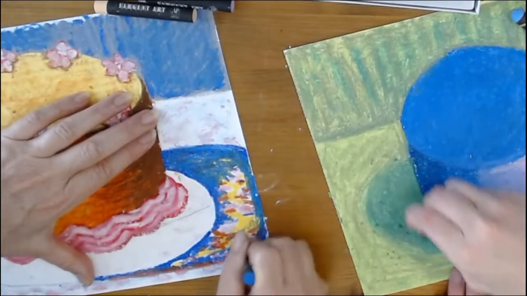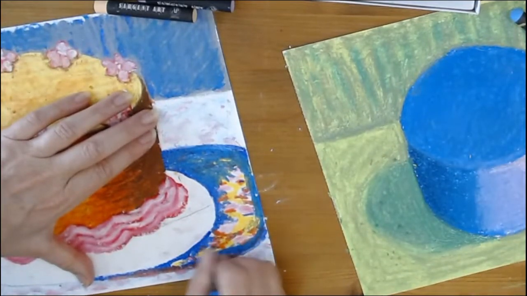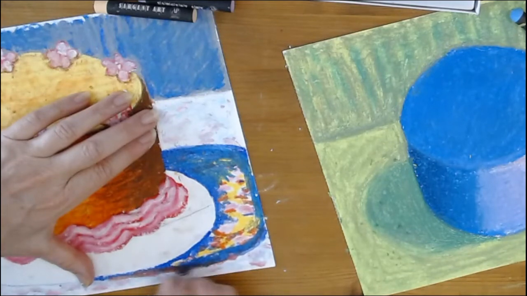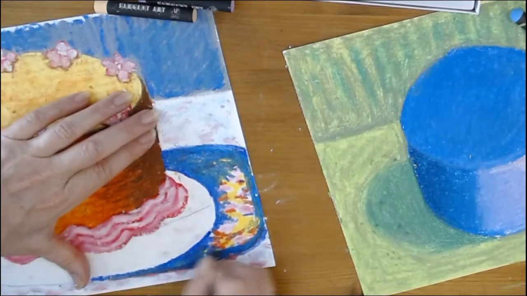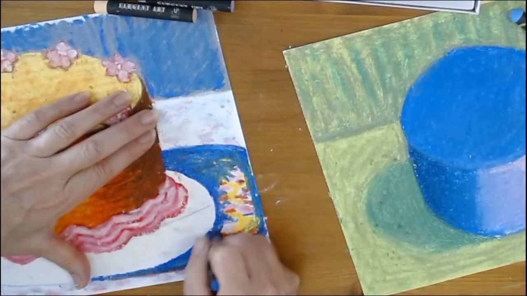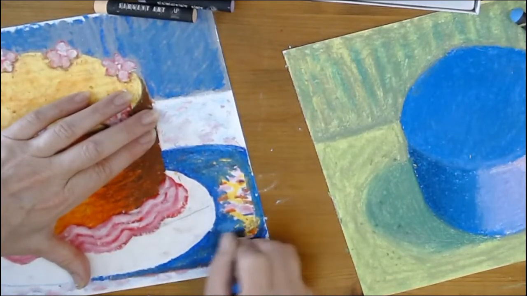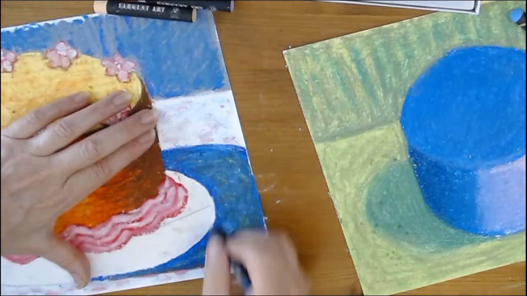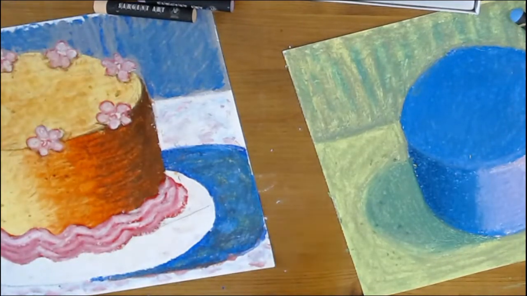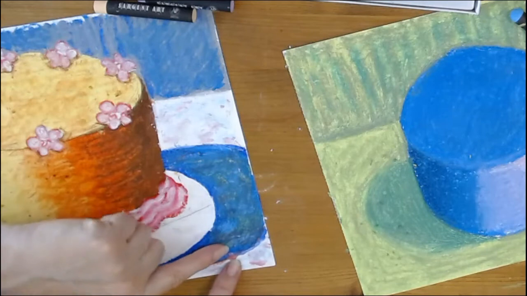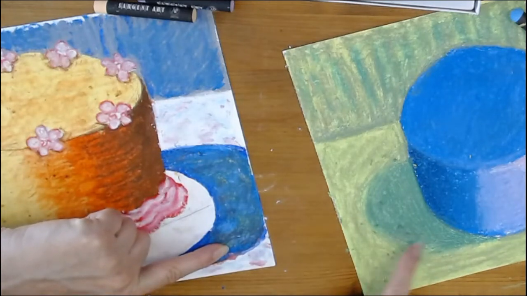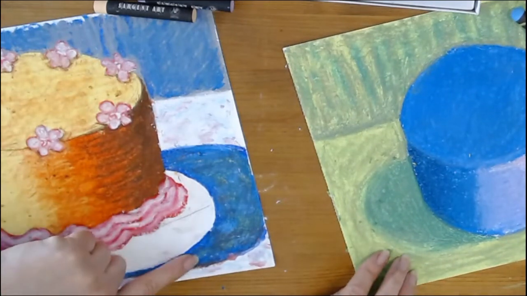Next time, I think I might blend it all in using a white oil pastel. Maybe one of you will do that. Experimentation is not always about making something you like in the end. It's about learning what you like and what you don't like. Now I did notice in Wayne Thiebaud's shadow that it wasn't a harsh line like that. You actually have it sort of dark and then it gets lighter. So I think I'm gonna do that too.